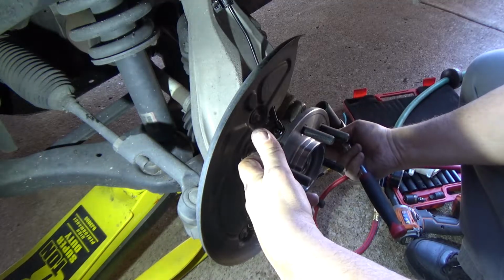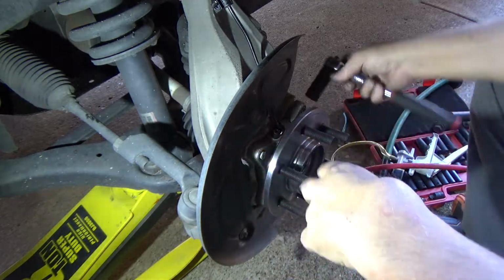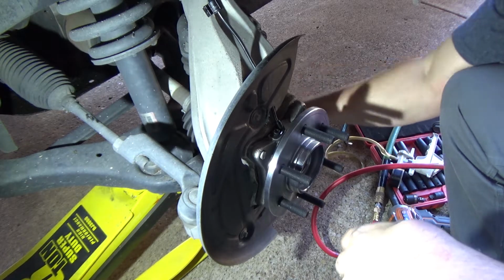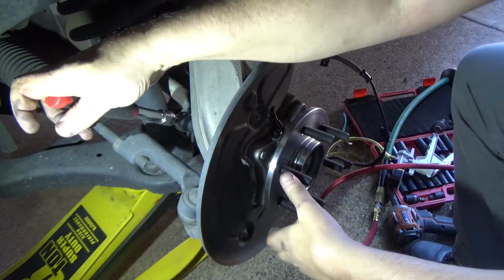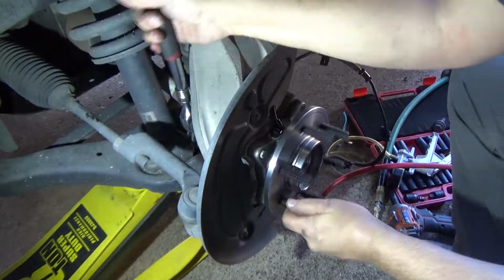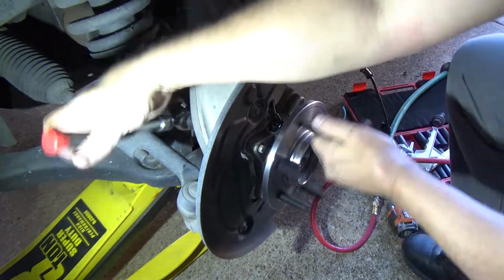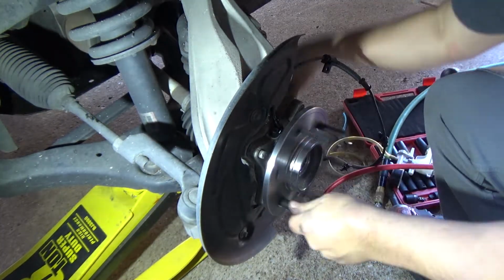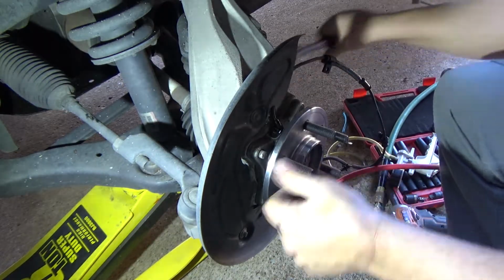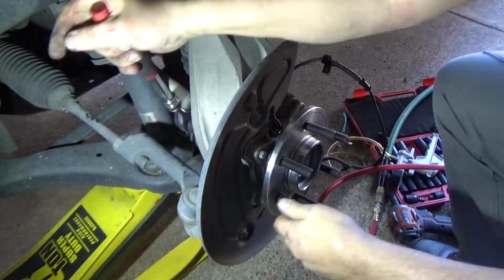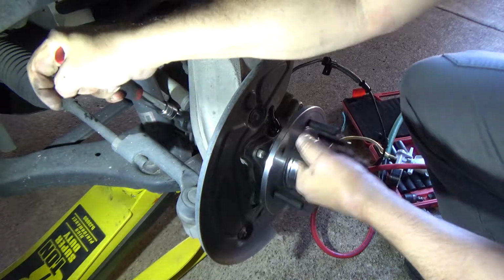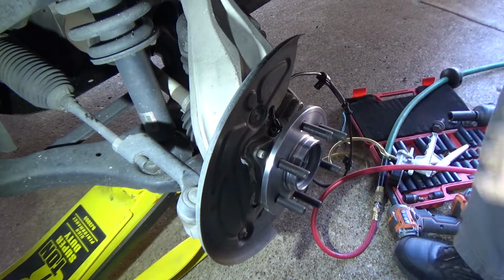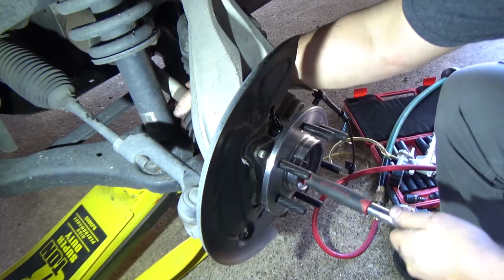So I'm going to tighten up, or snug up, 2 corner bolts to suck this hub in evenly. So, okay, that's starting to go. I'm going to come over here. Make sure that everything's still moving freely. Make sure that the axle, hopefully that's coming through.